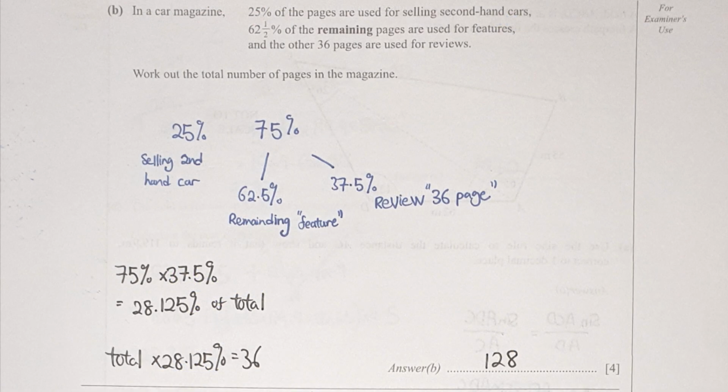In section B, okay, the first sentence here actually plays a huge role, because there's a keyword here, remaining pages. So the 25% was used for selling second-hand cars, and the remaining will actually be 75%. And out of this 75%, 62.5% was being used to represent features, and the remaining 37.5% is actually being used to review.